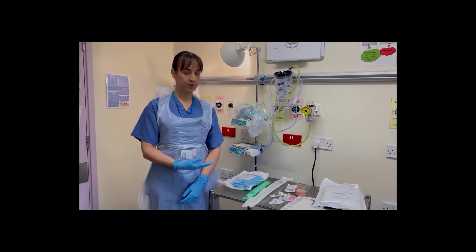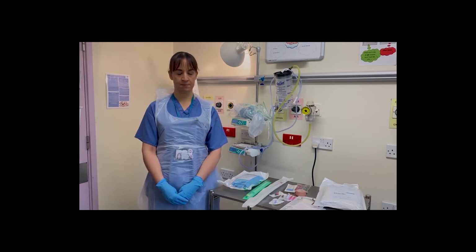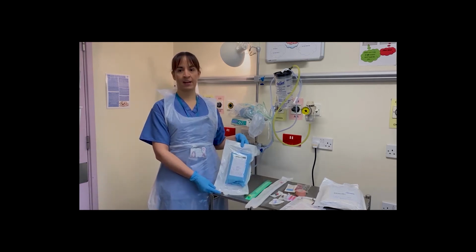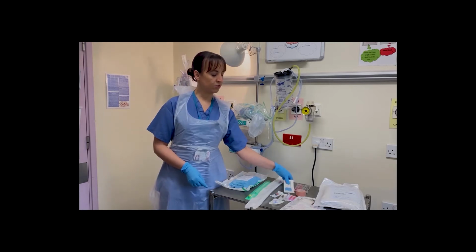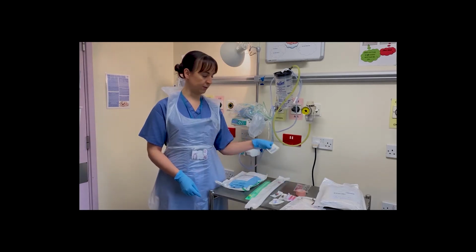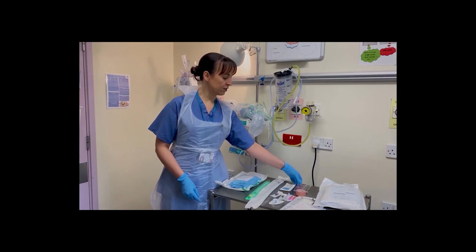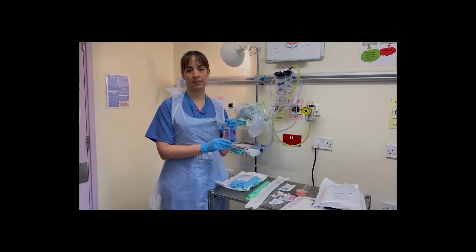To start with, I'll run through the equipment needed for this procedure. So first of all, you'll need a large metal procedure trolley, and then your umbilical catheter pack. This contains drapes, gauze, all the instruments you'll need such as forceps, scissors, dilator and a scalpel, gallipots, syringes and a tape measure. You also need some sutures for securing the lines afterwards, and your cleaning solution including chlorhexidine.